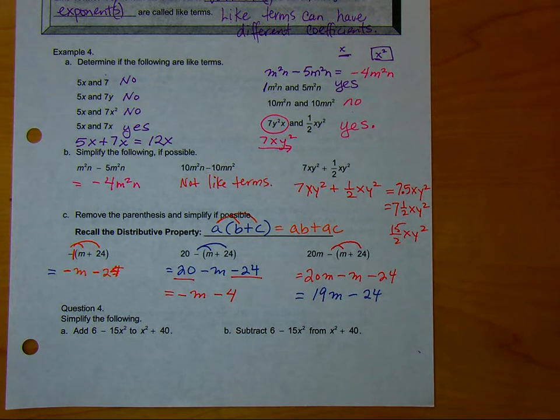Can you subtract the 19m and the 24 from each other? No, because we don't know what m is, and the whole point is if I had a number for m, I could plug that in. I'd have to multiply it before I could subtract the 24. Okay.